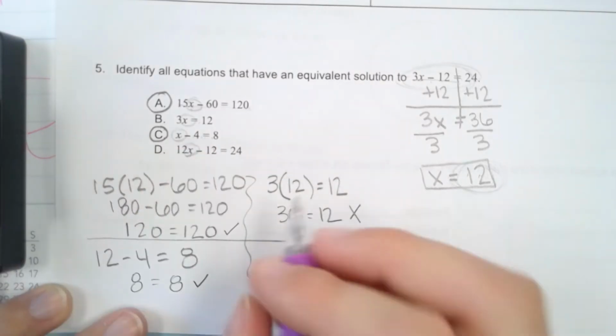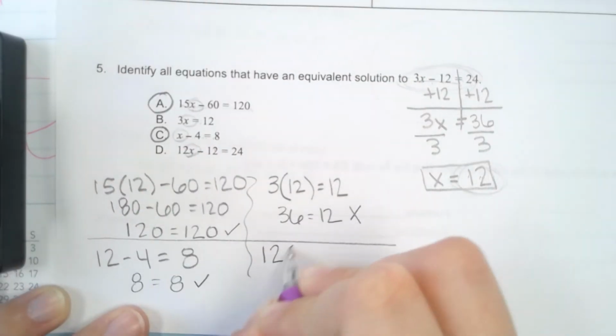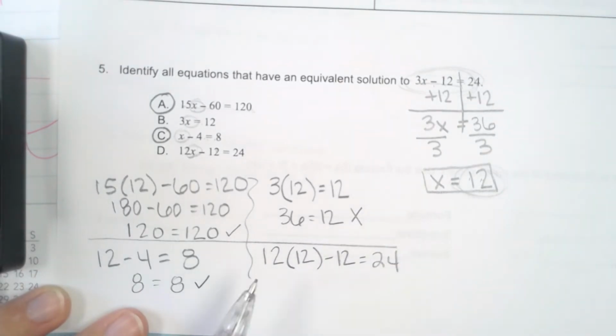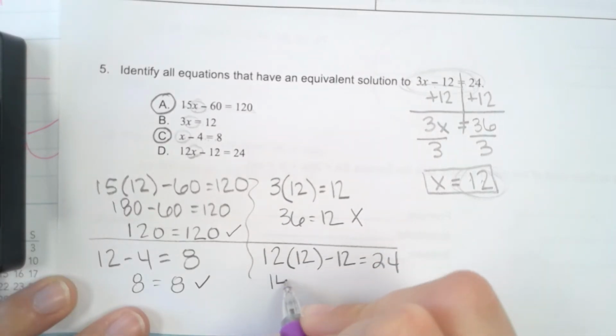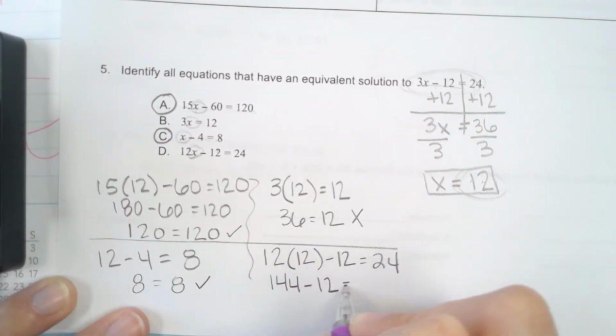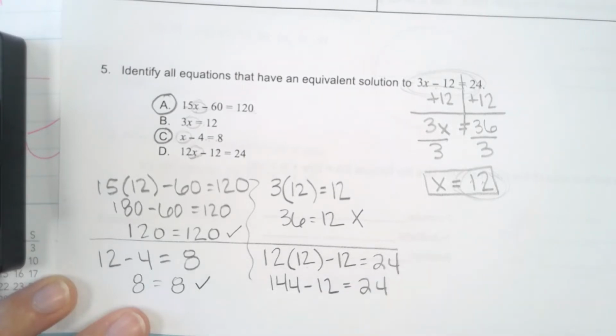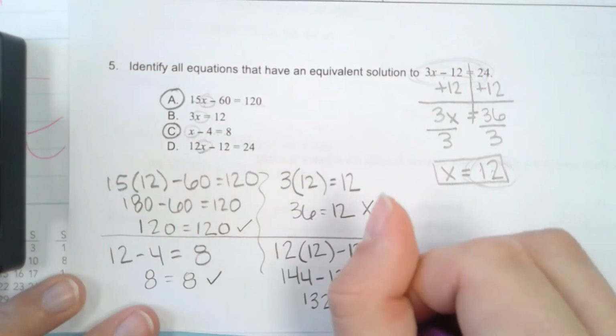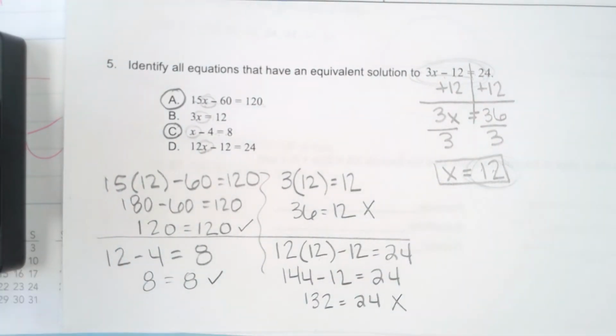And then you still need to check this last one. So again, plug 12 in for x and just rewrite the rest of the equation. So this is going to be 12 times 12, which is 144. And then 144 minus 12 gives me 132. So does 132 equal 24? No, it does not. So our answers are going to be A and C.